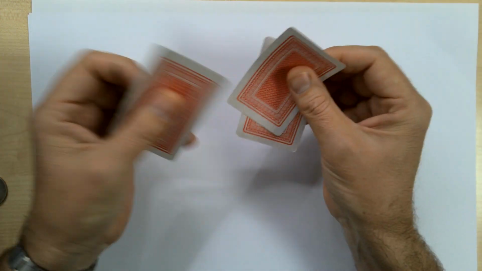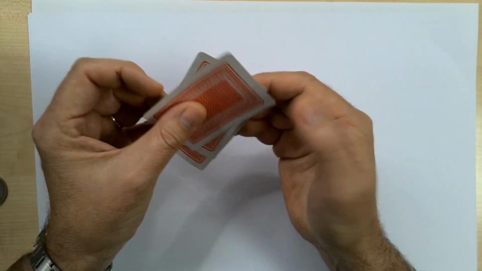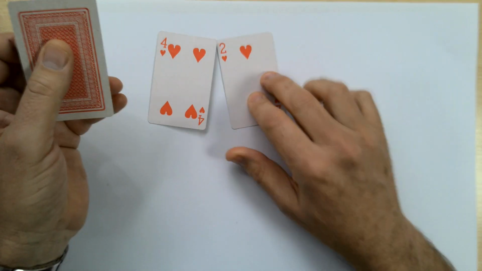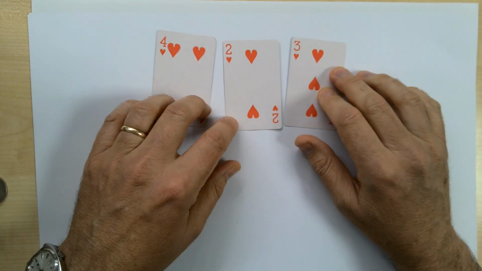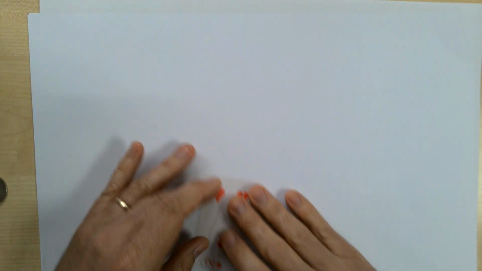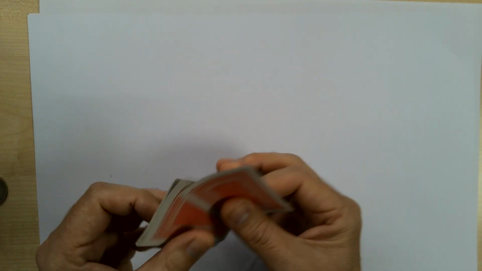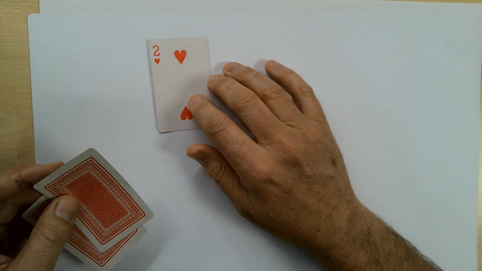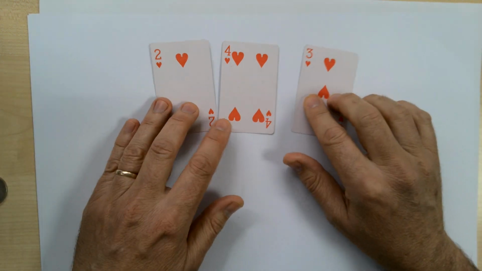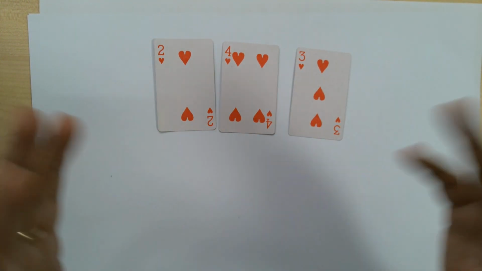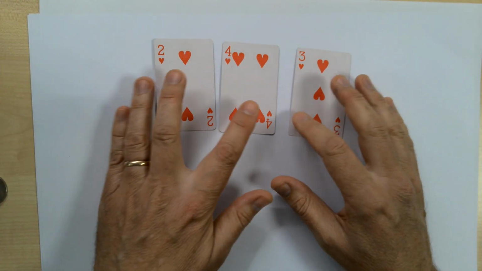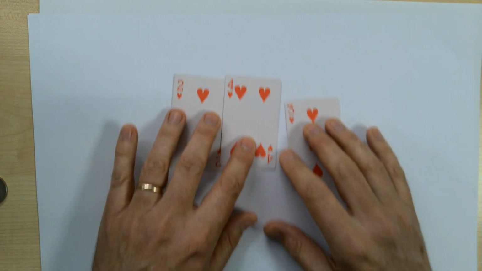Let's do it again. 423. 243. So this is just a random way of making these numbers by drawing these cards.